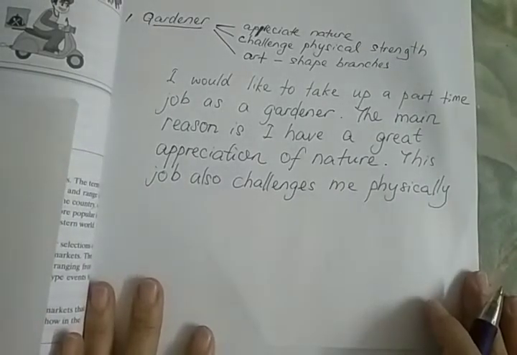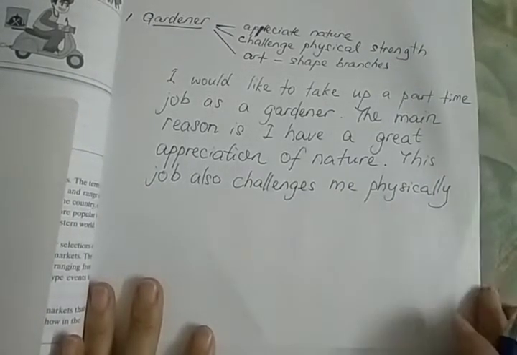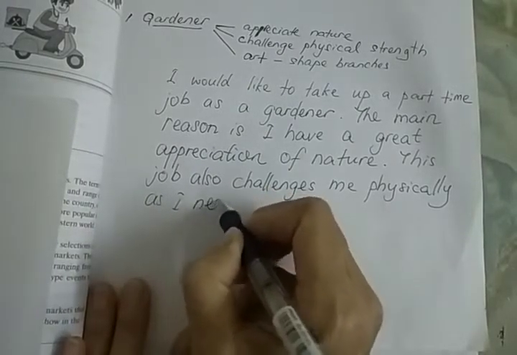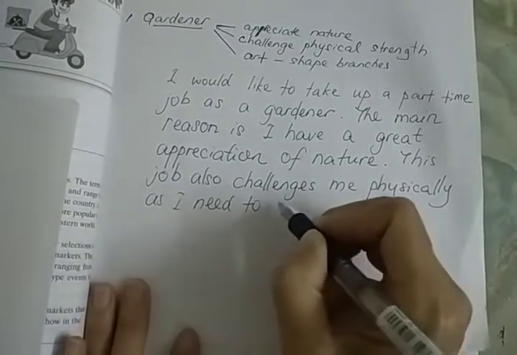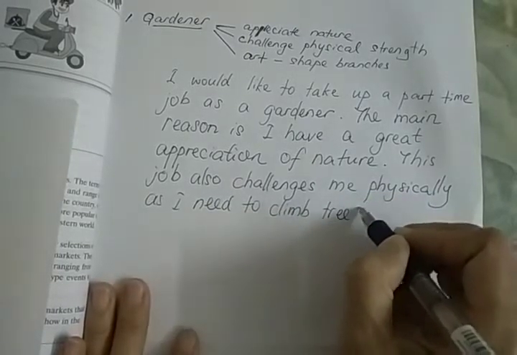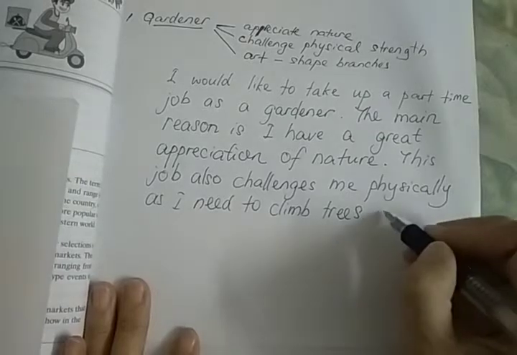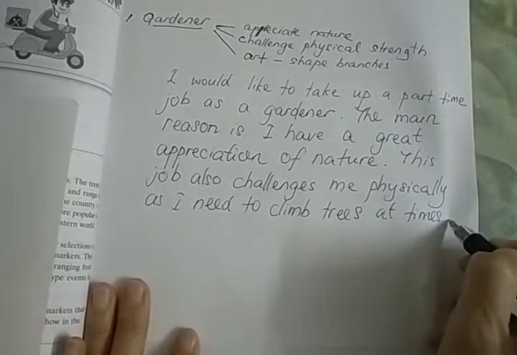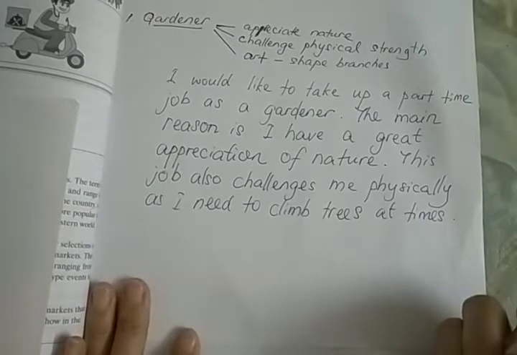Why? As I need to climb trees. At times, sometimes you may need to climb trees to get certain jobs done.